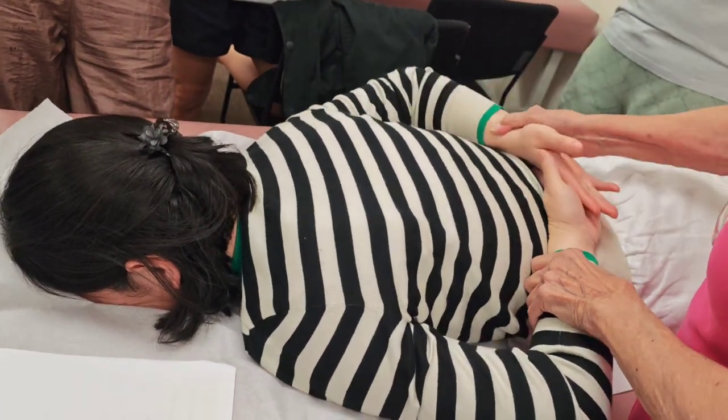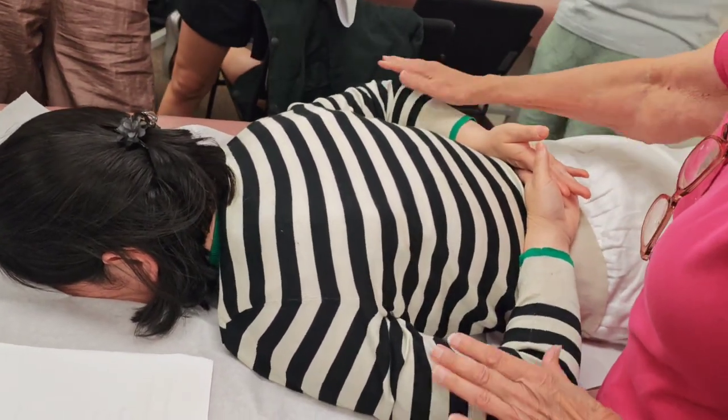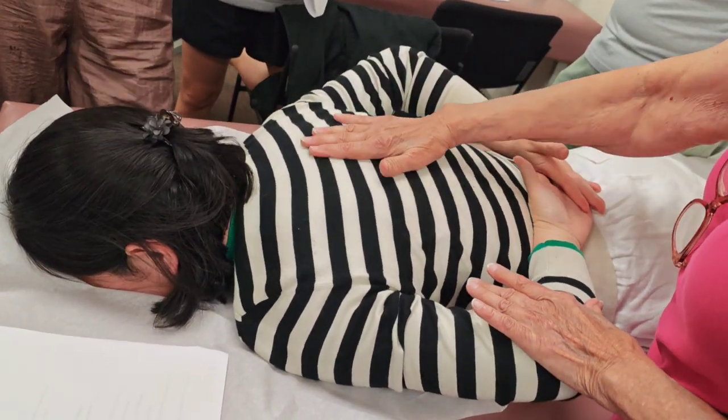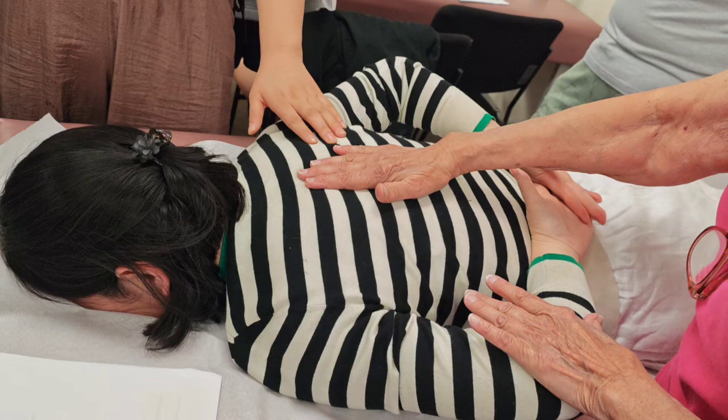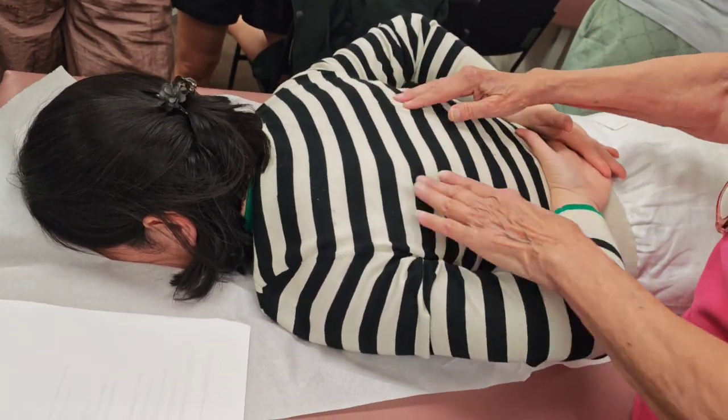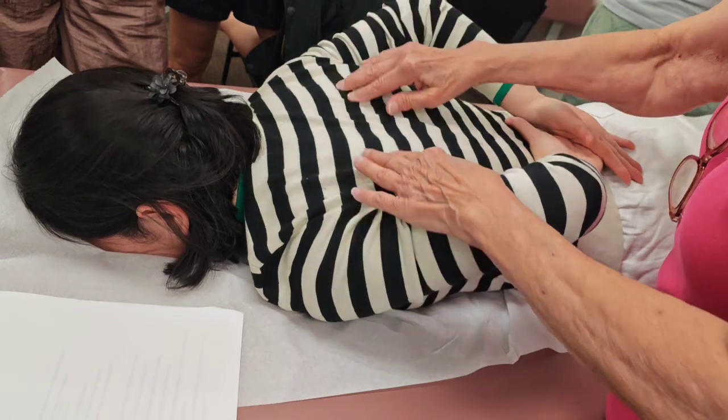Now, bring them up, press up, like that. And then you should be able to feel the rhomboids in here and the middle trapezius in there. And see how they're coming together?